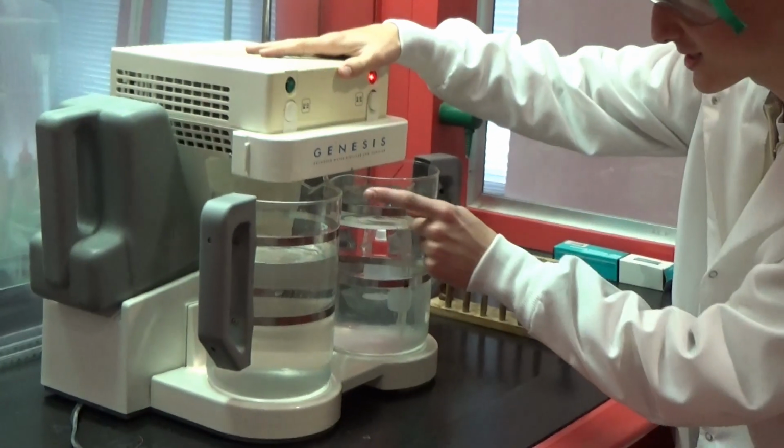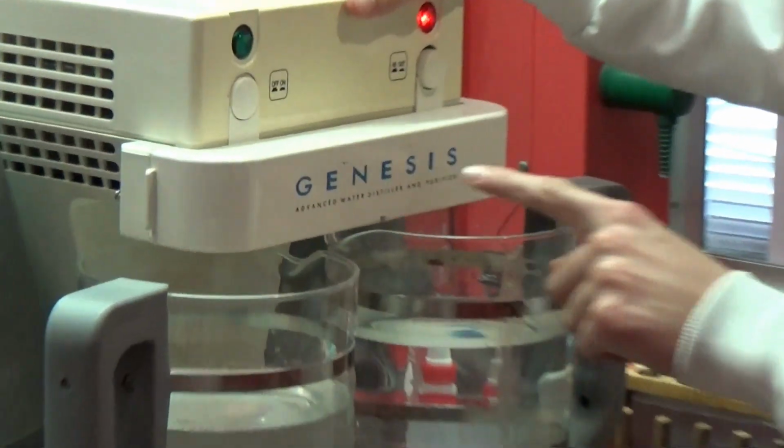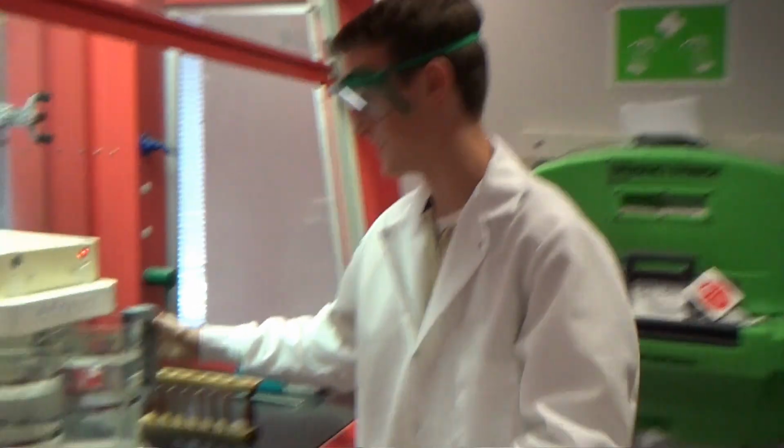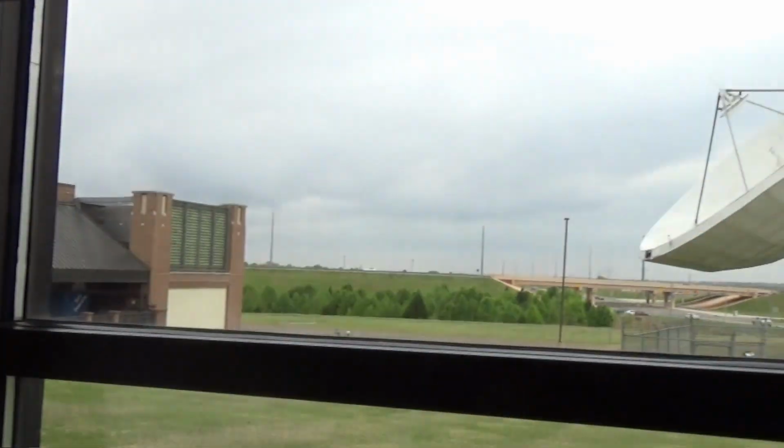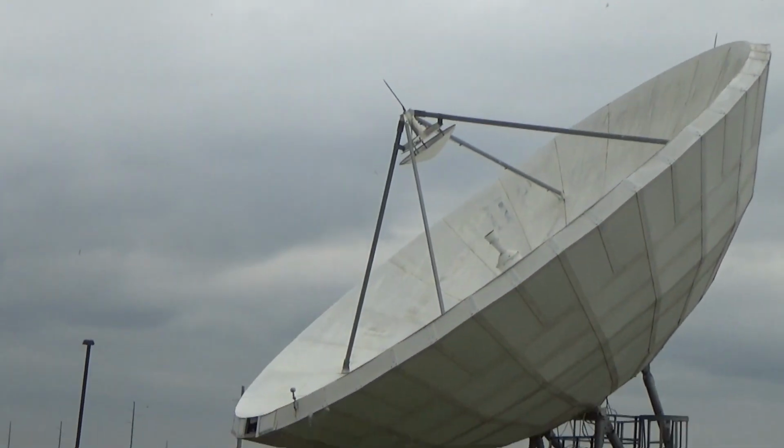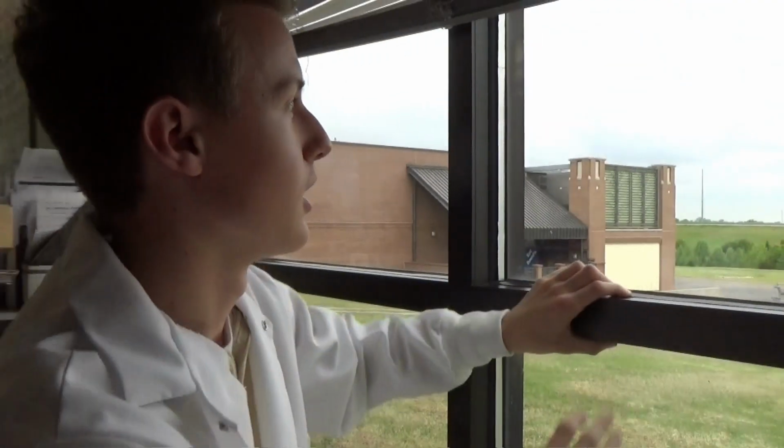We call it the Genesis, Advanced Water Distiller and Purifier. So to get bread, you need the best water you can find, and this is where you get it. Everyone knows that the recipe for grilled cheese comes from the internet, and where does the internet come from? The International Space Station. So we have to use this satellite to capture that recipe from the International Space Station, and then we can finally make our grilled cheese. Well, let's get to work.